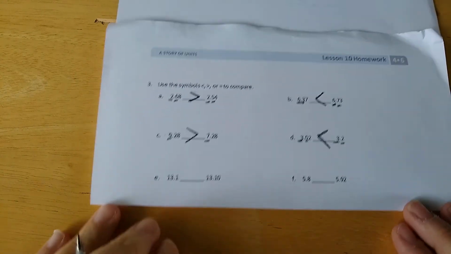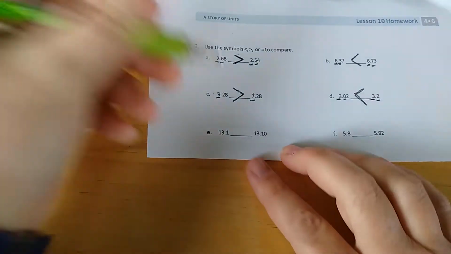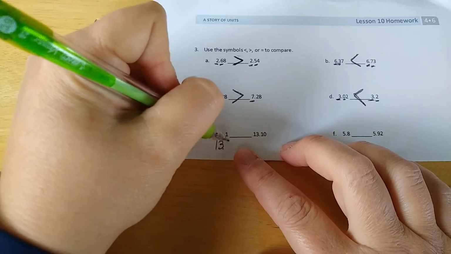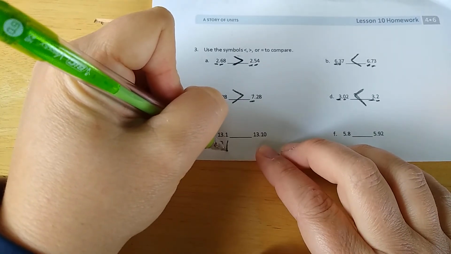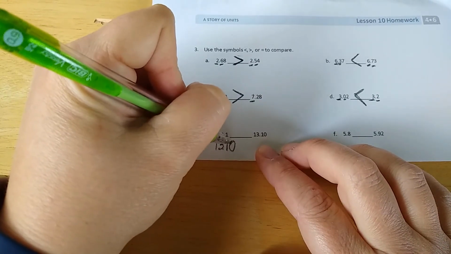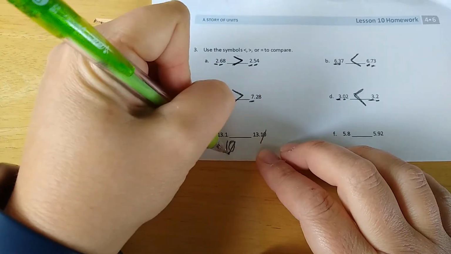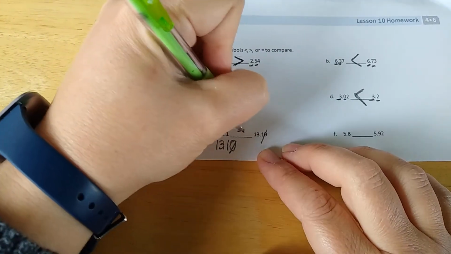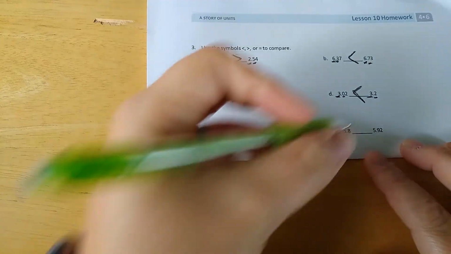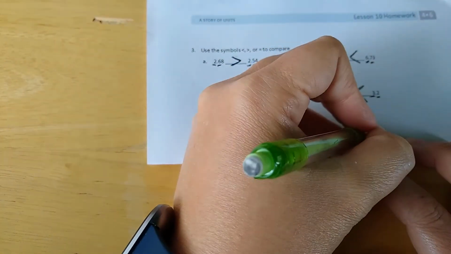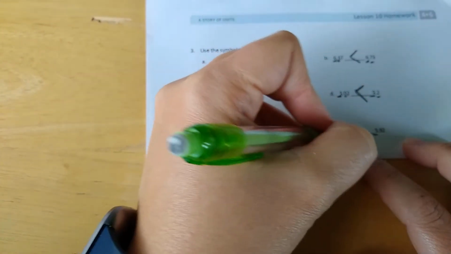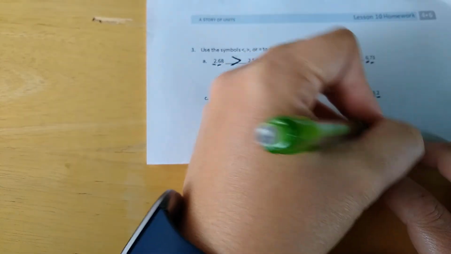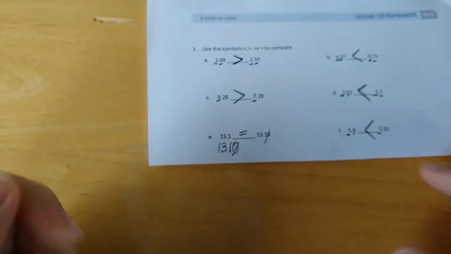Now, let's look at the last 2 real quick together. So we have this one, 13.1, and that's hundredths. So you can do it 2 ways. You could add a 0, or because this 0 means nothing, we can cross it out. So we know that that is equal. And then we have 5 and 8/10, which is it greater than, we have 5 there. So we have an 8 and a 9. So we would have 9. Okay.